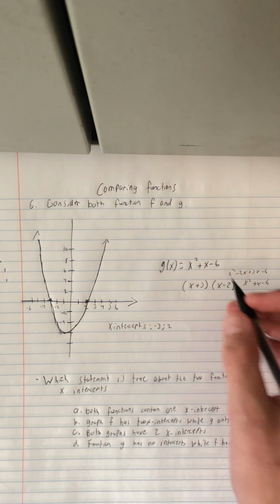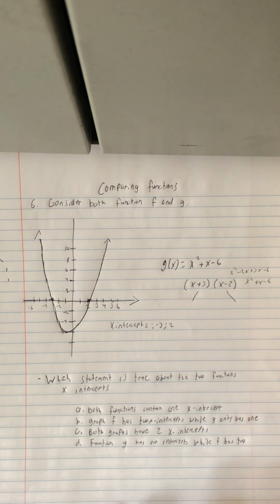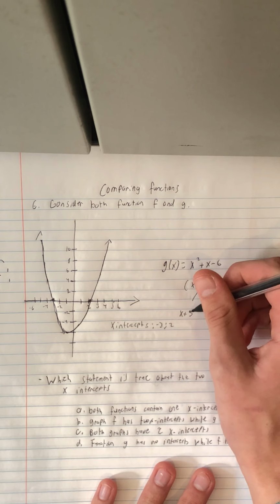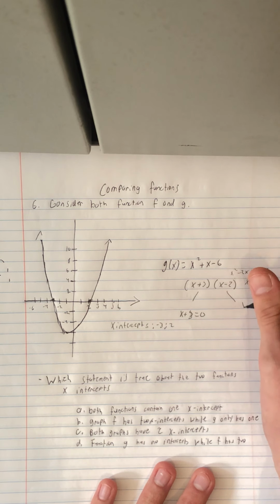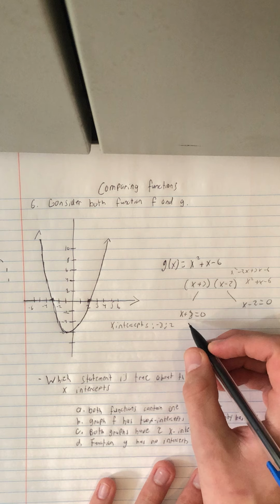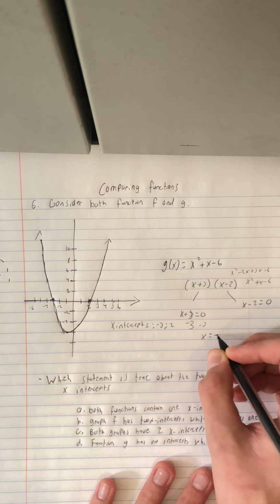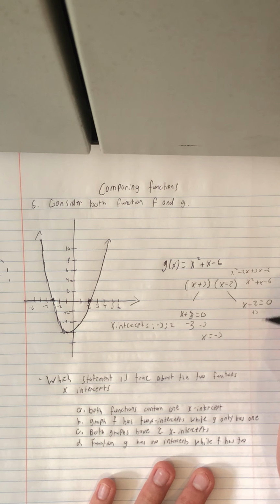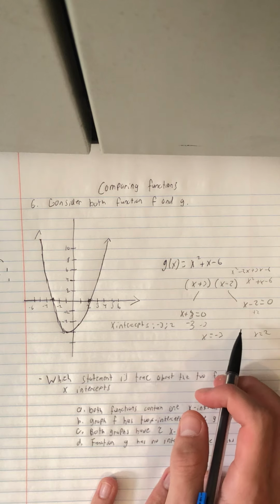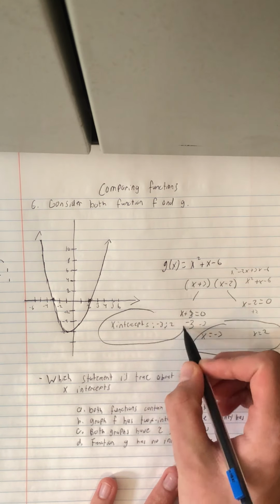Now in order to find those two x-intercepts, we're going to want to set these two factors equal to 0. So x plus 3 equal to 0, and then x minus 2 equal to 0. Subtract that 3 over, and you're going to have x equals -3. Add that 2 over, and you'll have x equals 2. So along with both of these functions, we can see that there are two x-intercepts that are given.